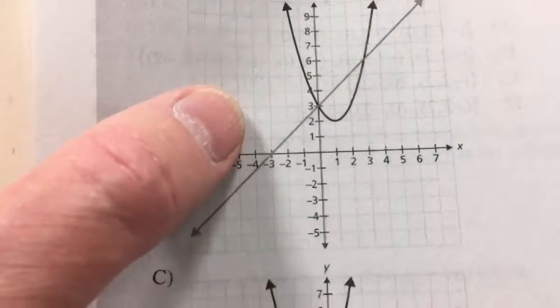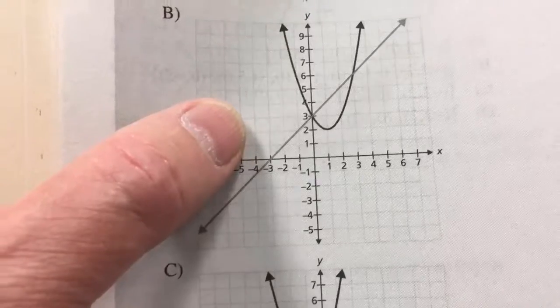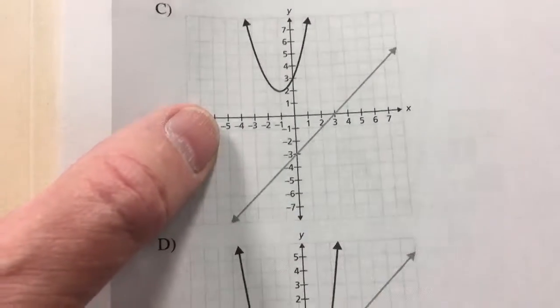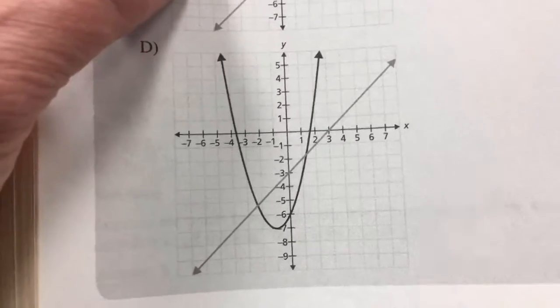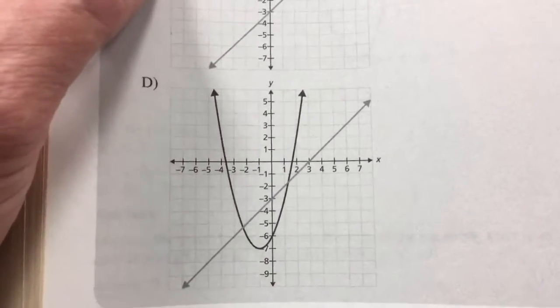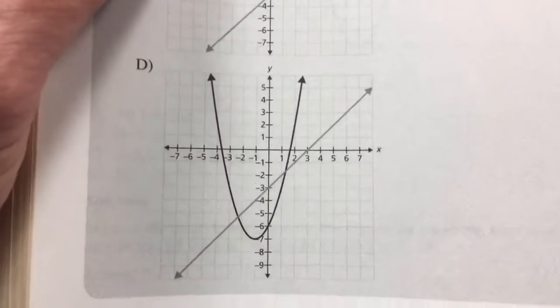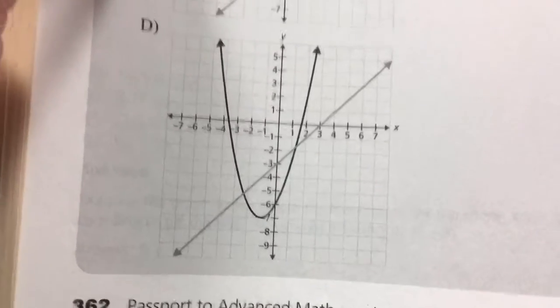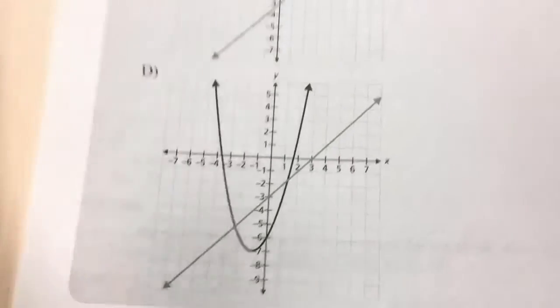This one has a +3 intercept. We can eliminate that one now. This one has a -3 intercept, and this one has a -3 intercept. So now we're down to C and D. So we're going to have to get a little bit more intense on the parabola and its shape.